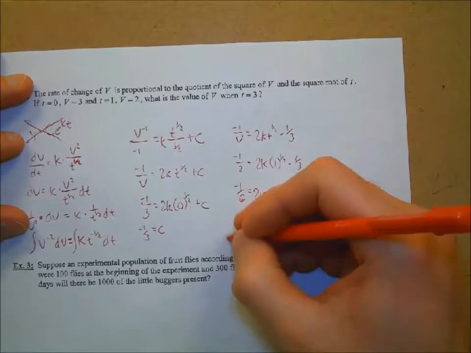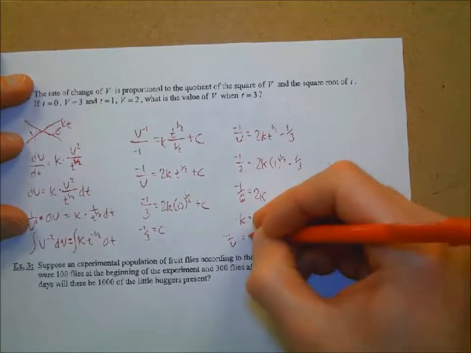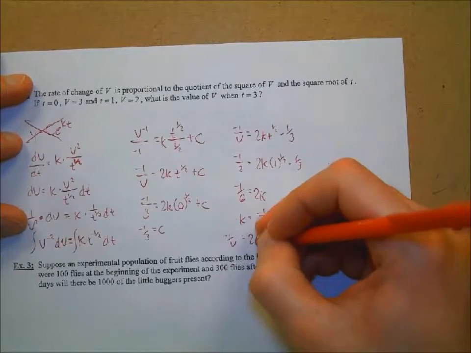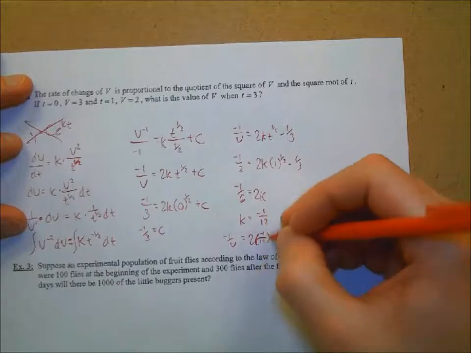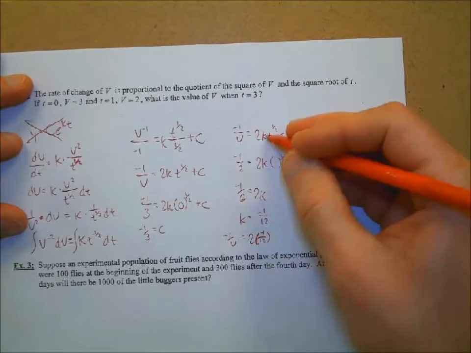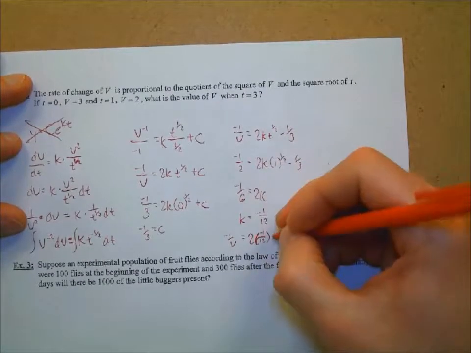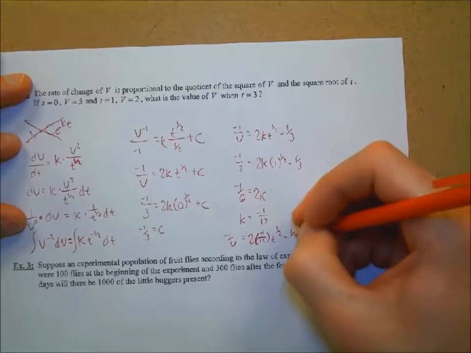So negative 1 over v equals 2 times negative 1/12. I'll put the negative 1/12 in for k there. So 2 times negative 1/12, t to the 1/2 minus 1/3.